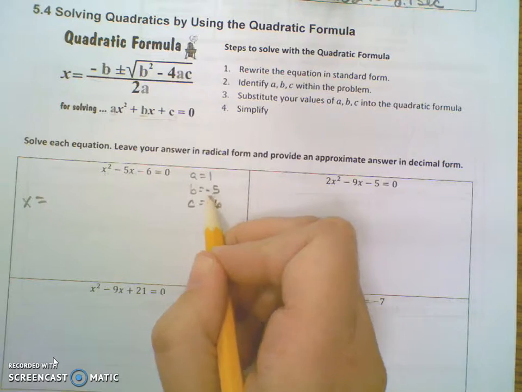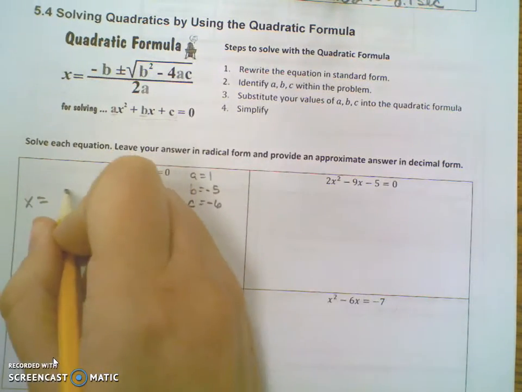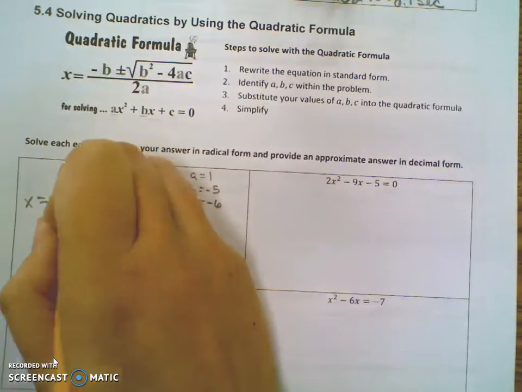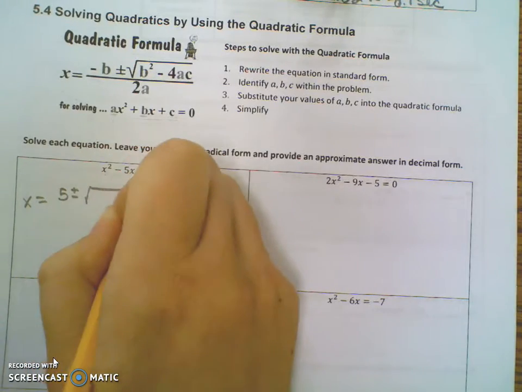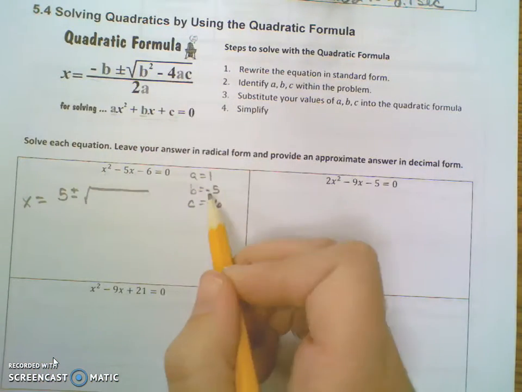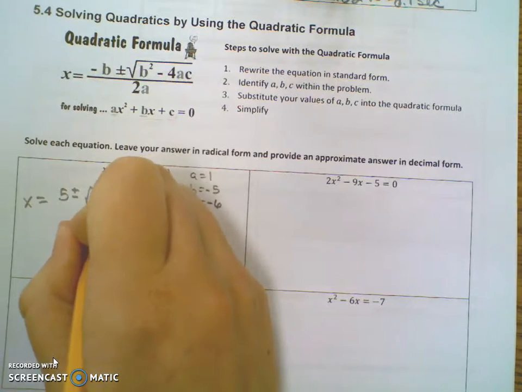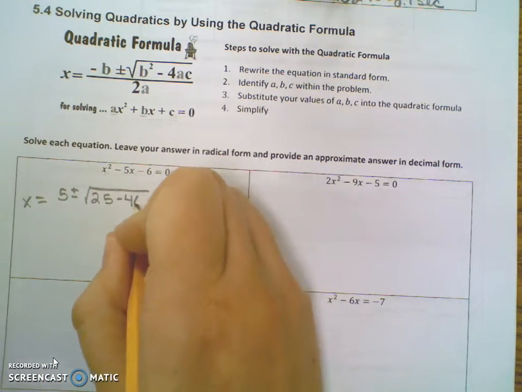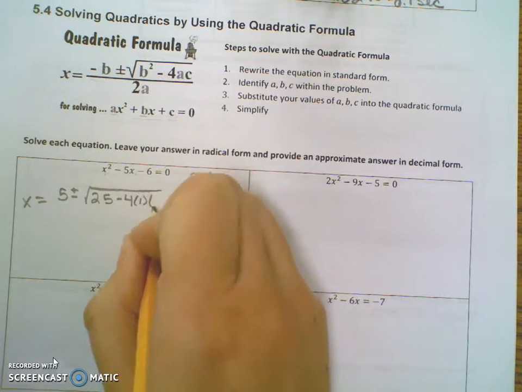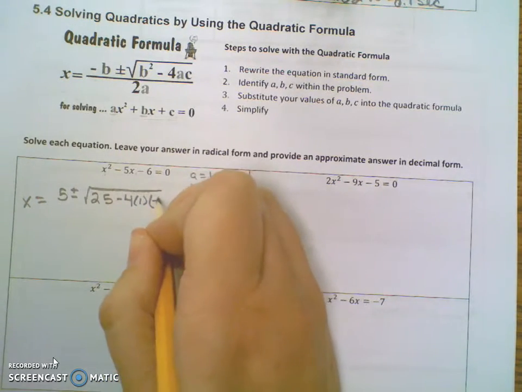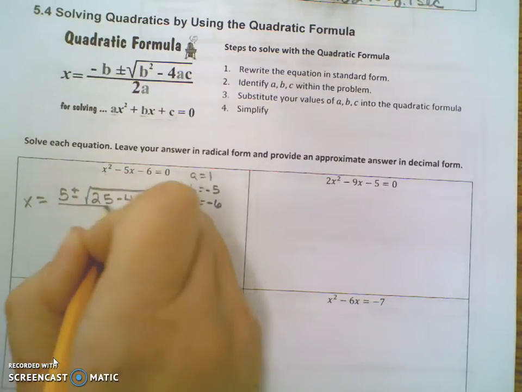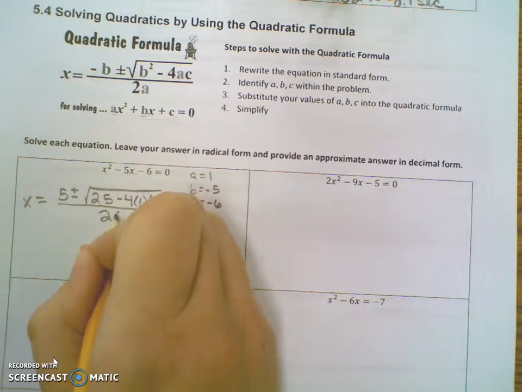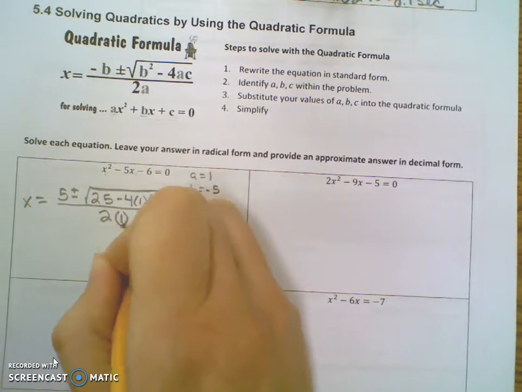Okay, so we're going to say x equals negative b. So if b is negative 5, then negative b is positive 5, plus or minus the square root of b squared, negative 5 squared is 25, minus 4, a is 1, c is negative 6, and then that whole thing over 2 times a, which is 1.